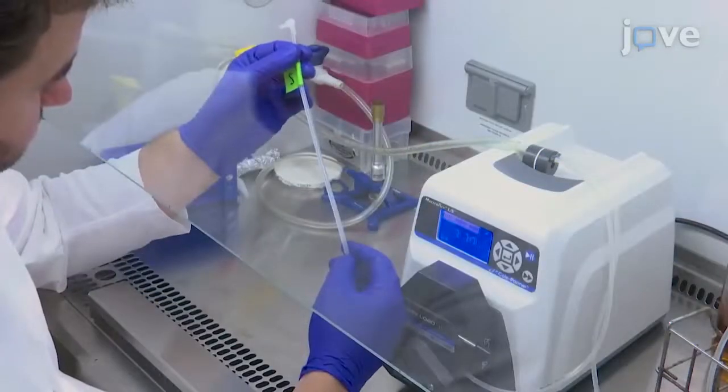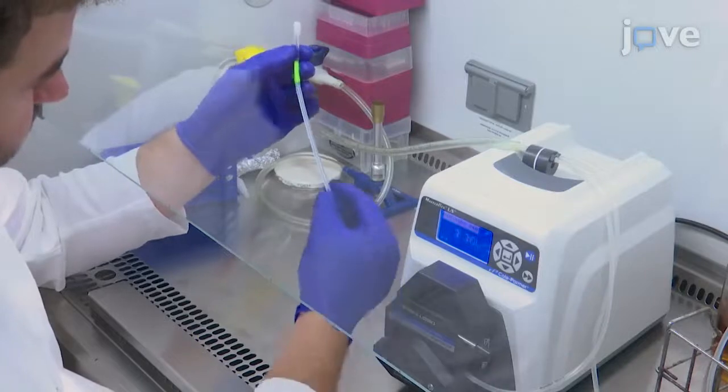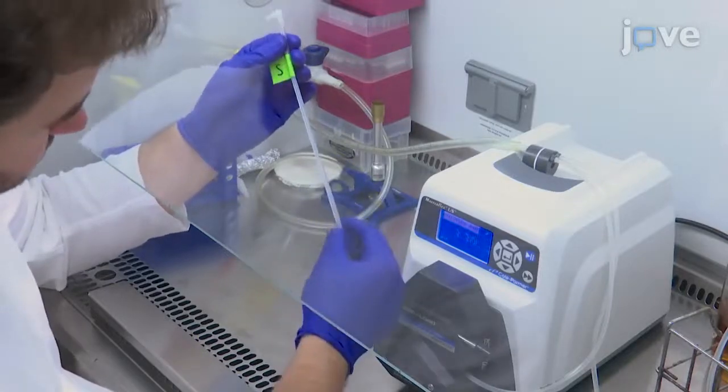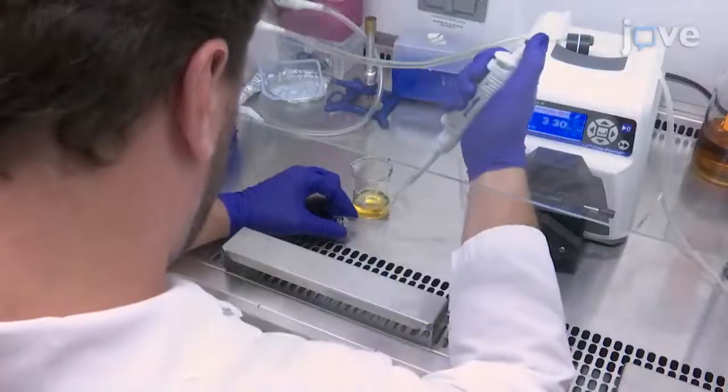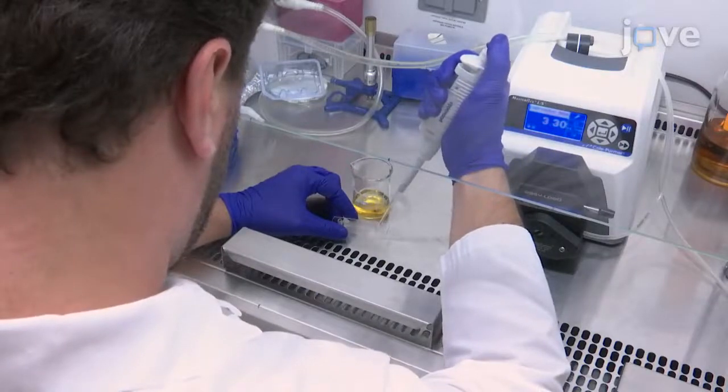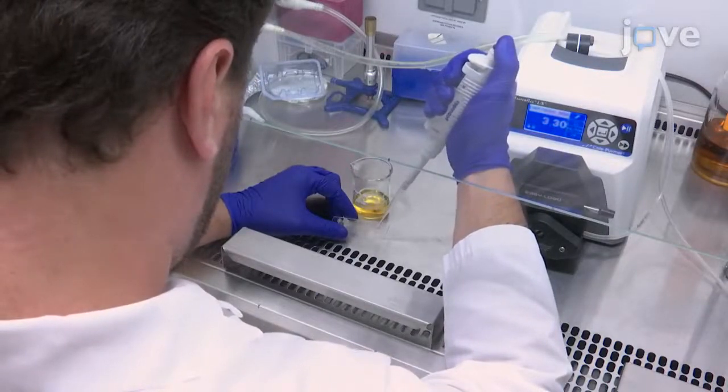Ensure that the green side of the tubing is filled with media and has no bubbles downstream of the bubble trap before proceeding. Fill the channel slide and the reservoir with YPD, taking care not to introduce bubbles. Connect the slide to the flow apparatus.